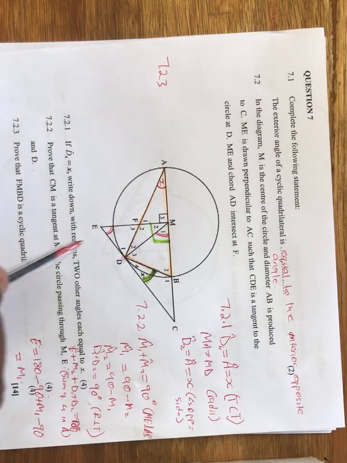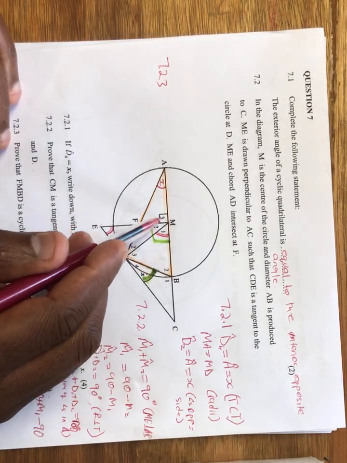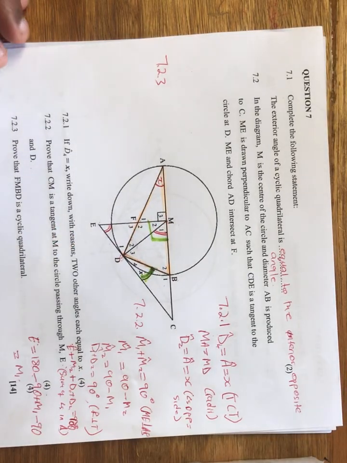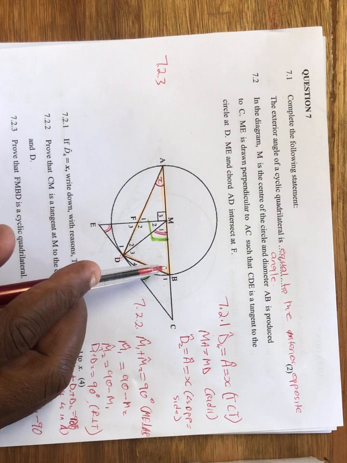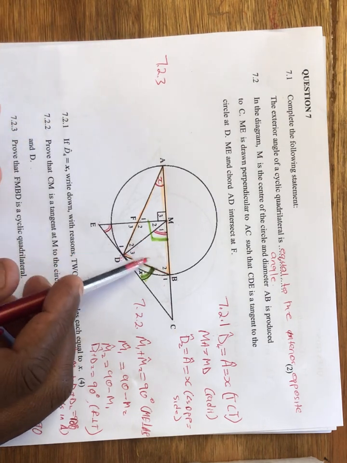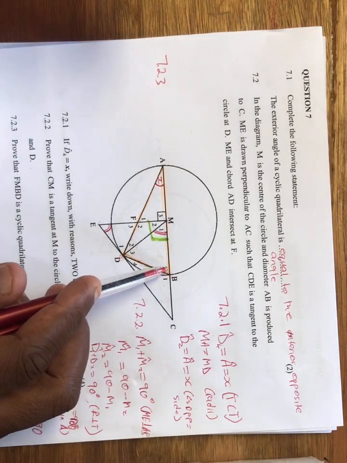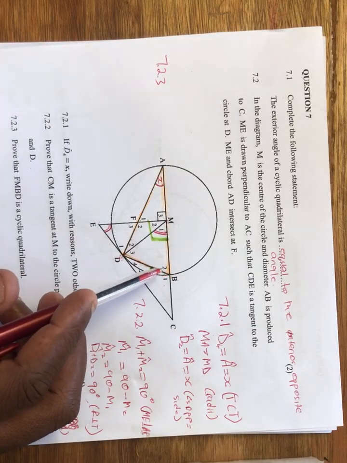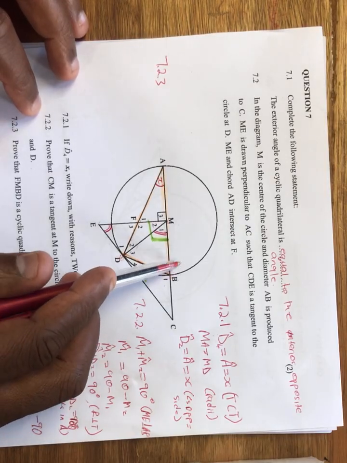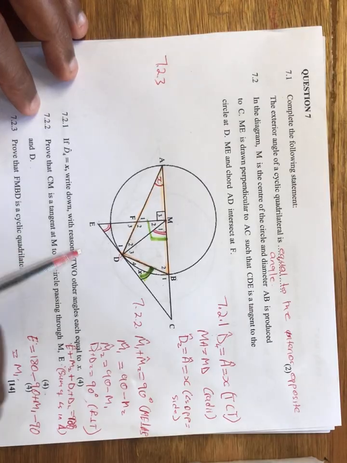So actually we need to prove that we do have a small circle passing through these 4 points here. Okay, so basically when we prove that FMBD is a cyclic quad, the reason at the end will be the converse. It's a converse because the circle is not drawn for you. You have to prove that there is a circle there.